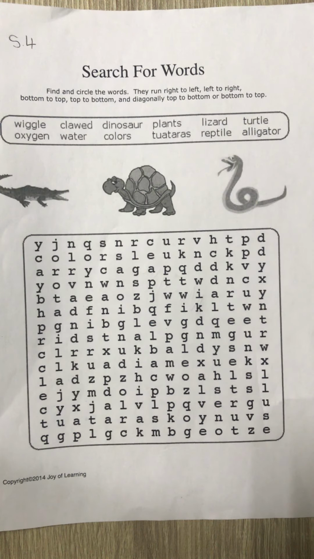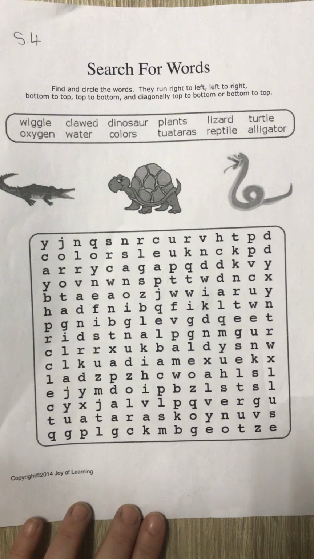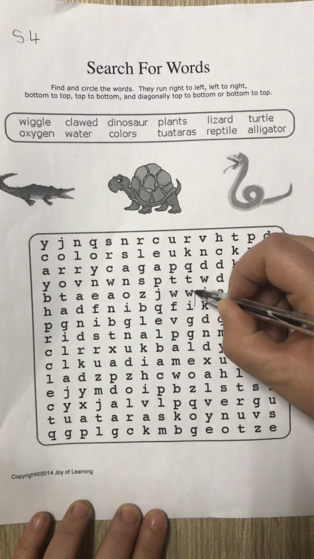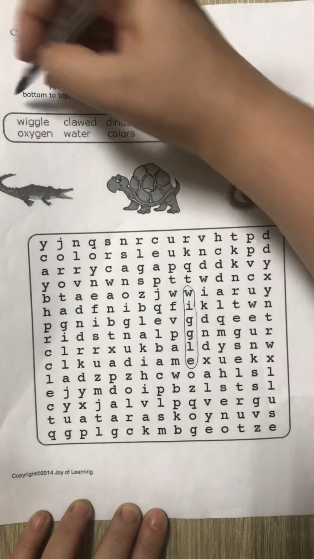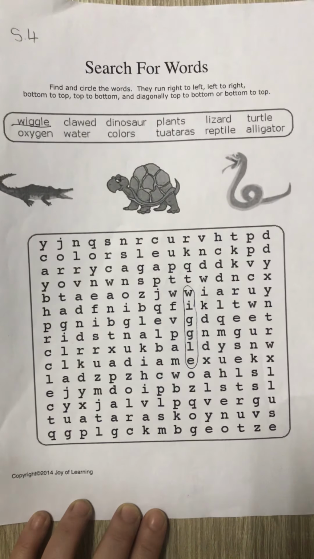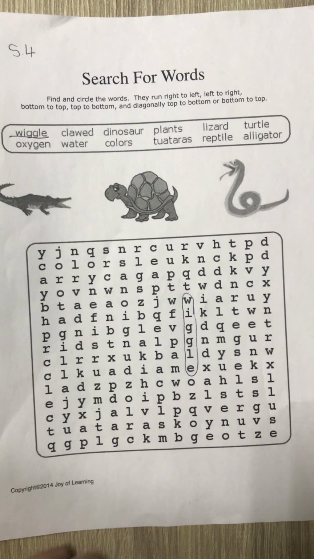I'm going to look for one quickly to show you guys. Let me look for one of each. Okay. So, wiggle. Some of them go from the top to the bottom, like wiggle. Some of them go, let me just see.